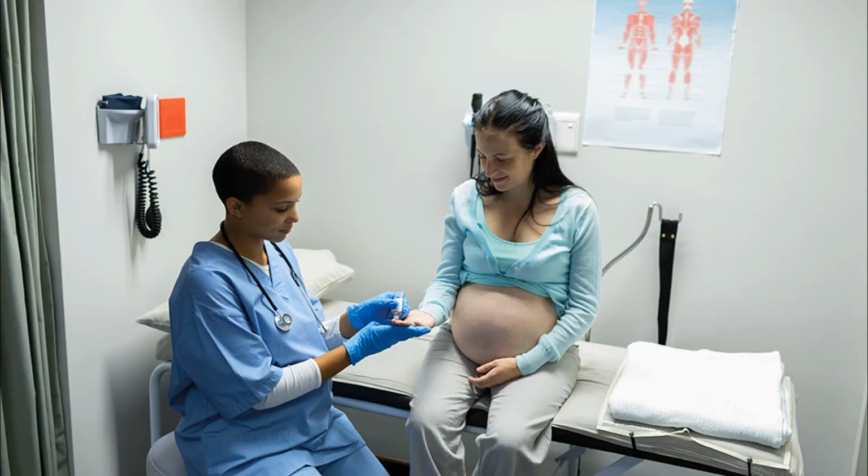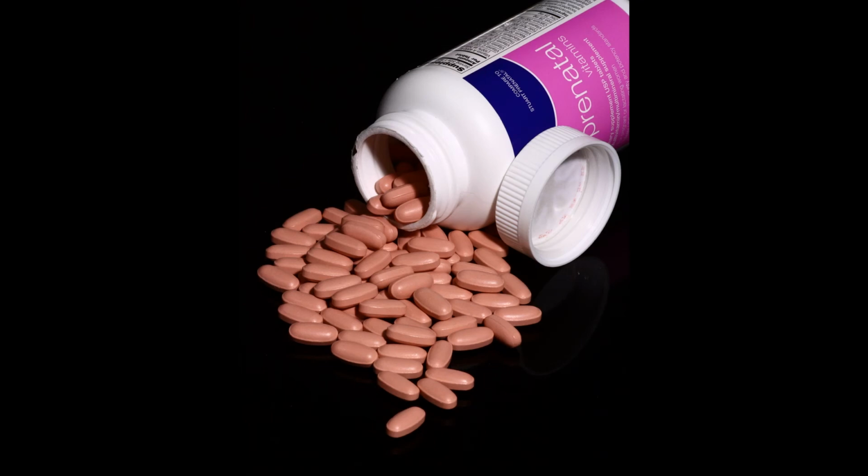It's very important for a pregnant woman to get prenatal care. This can decrease the chances of things going wrong at birth. Pregnant women will be given prenatal vitamins to decrease the chances of birth defects and problems. Folic acid is especially important for pregnant women to take.